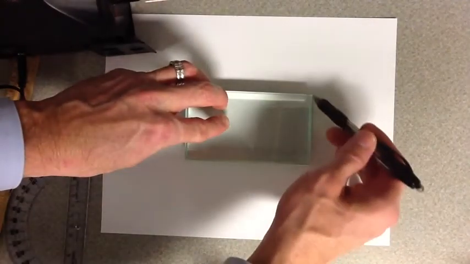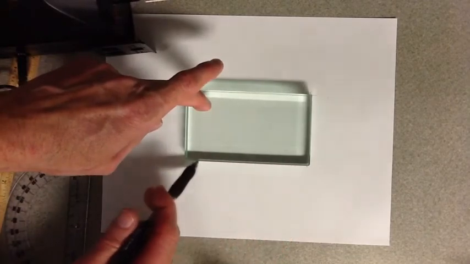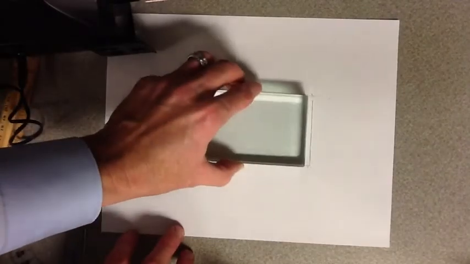Alright, first thing you want to do is to outline the block, because we're going to pick the block up several times and move it, and we want to make sure that we have a nice diagram that represents where the block was. So you can see here that it's clear where the block was.